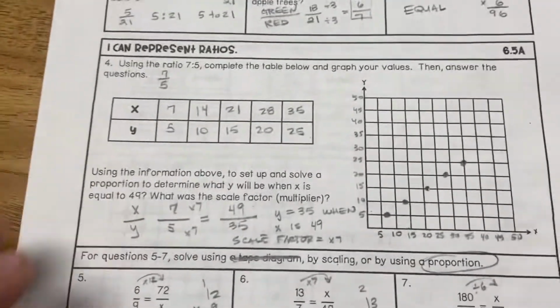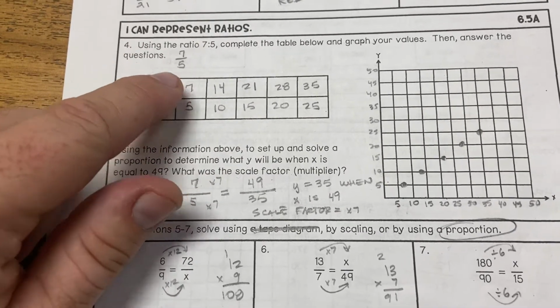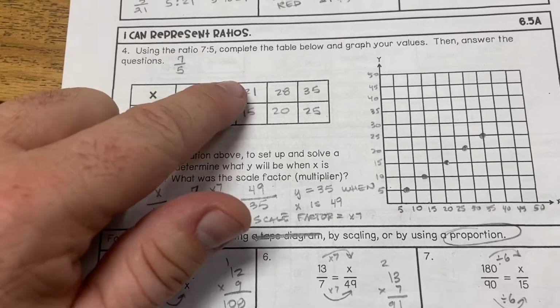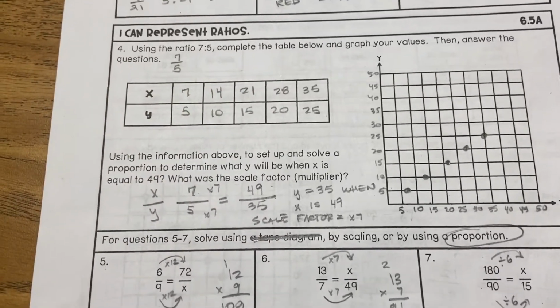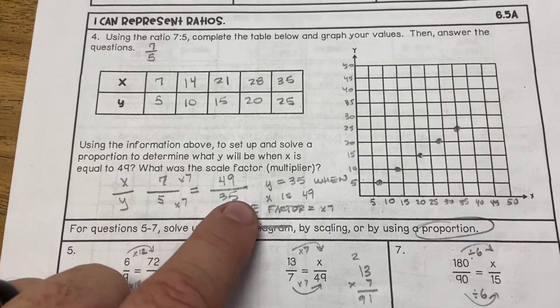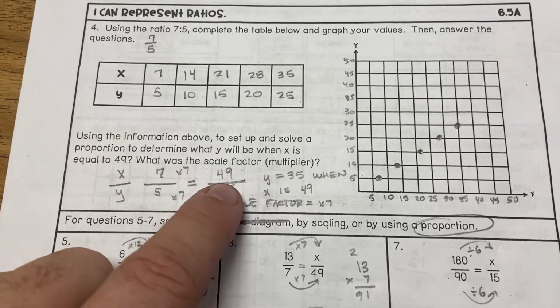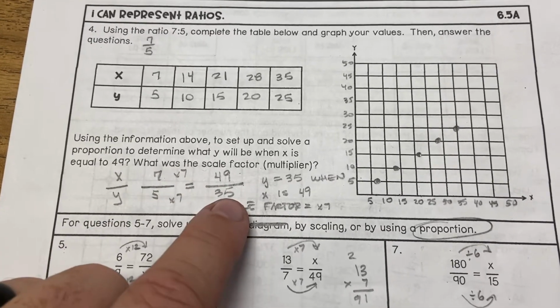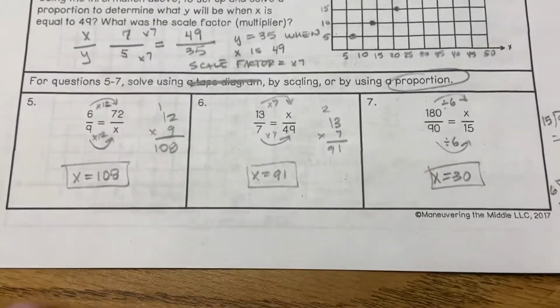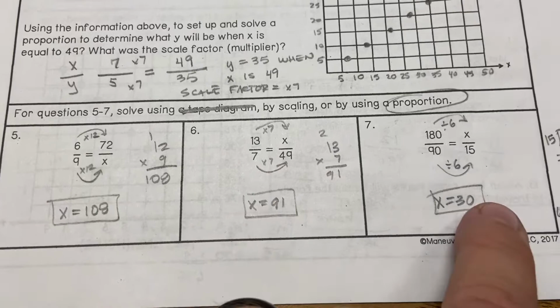We are setting up proportions even if we're using tables and graphs. This was an original ratio of 7 to 5, so 7 more, 5 more, 7 more, 5 more, 7 more, 5 more. We can use that original ratio of 7 to 5 to figure out what y would be if x was 49. 7 times 7 is how we make 49, so 5 times 7 gives us 35. So again, we talked about these in class, more proportions, figure out what you're multiplying by to figure out the missing value, okay? So I'm not going to spend too much time on what we've already talked about in class.